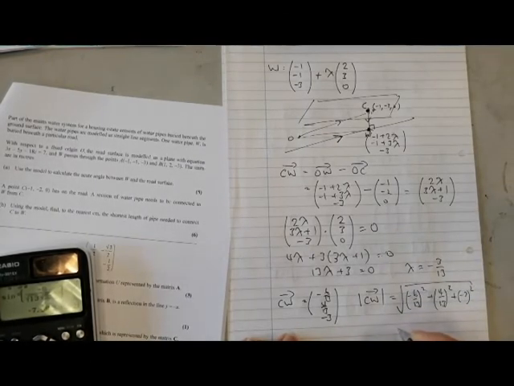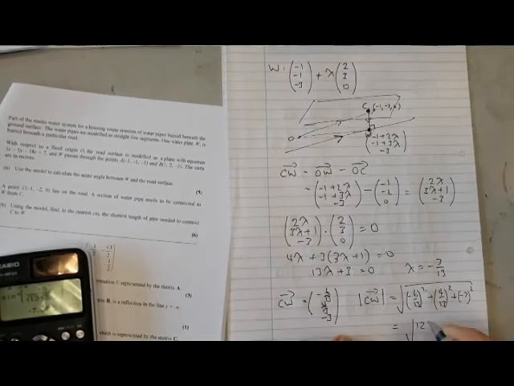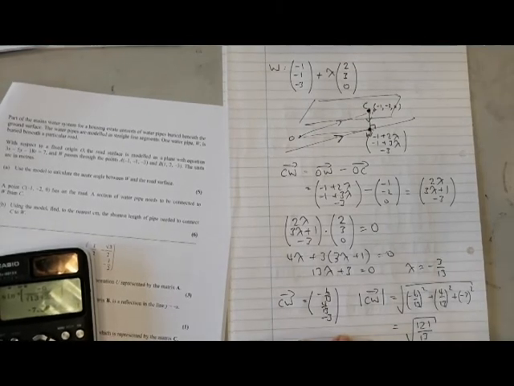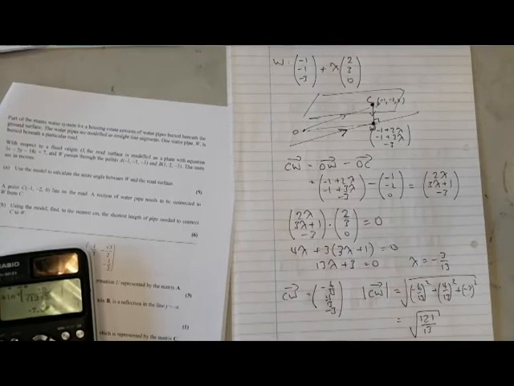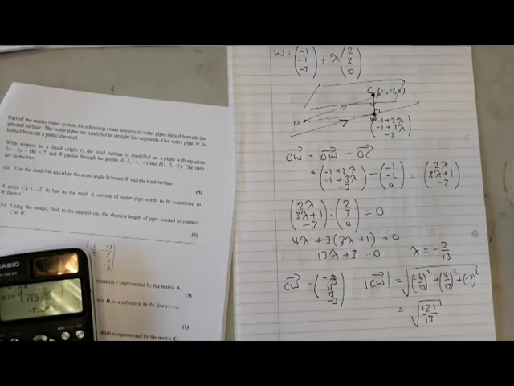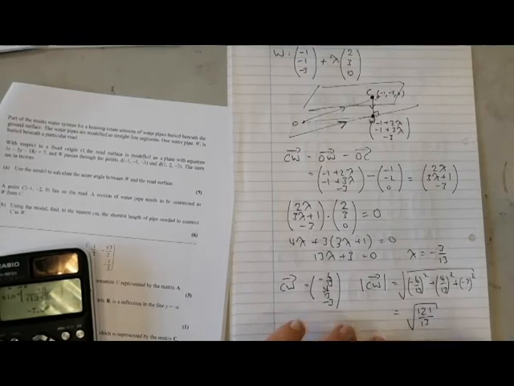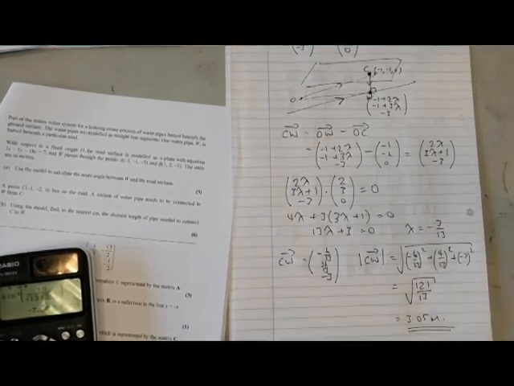We can work out from that the length is the square root of 121 over 13. The question says find to the nearest centimetre. So to the nearest centimetre, that's going to be 3.05 meters. Job done.